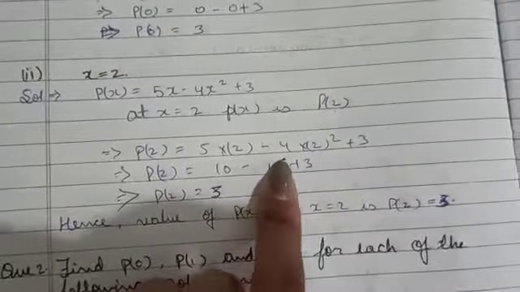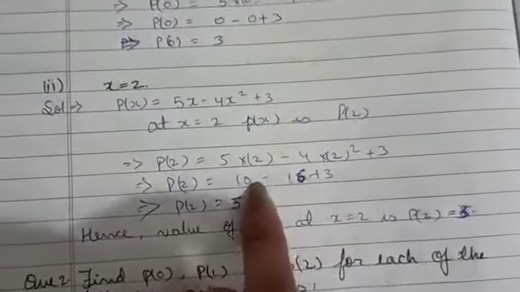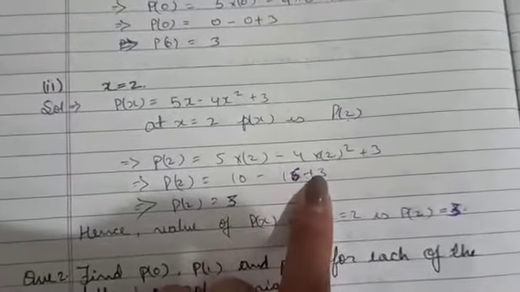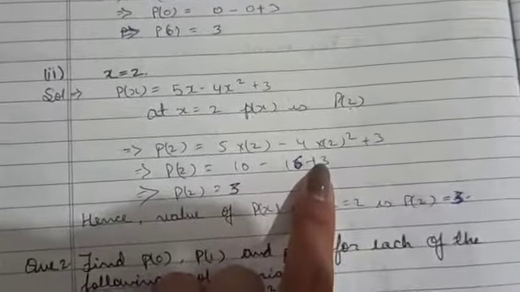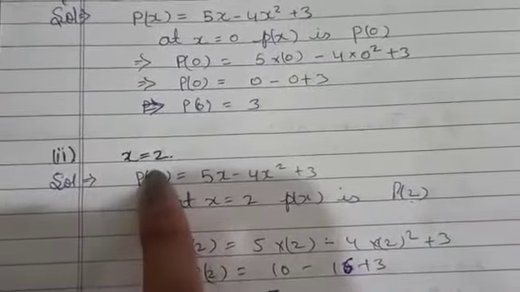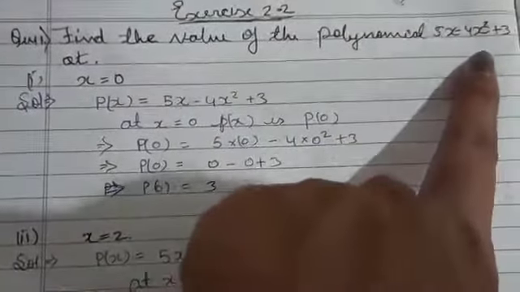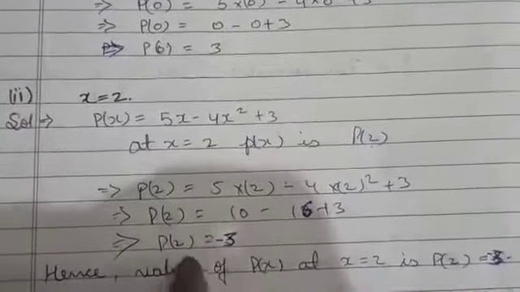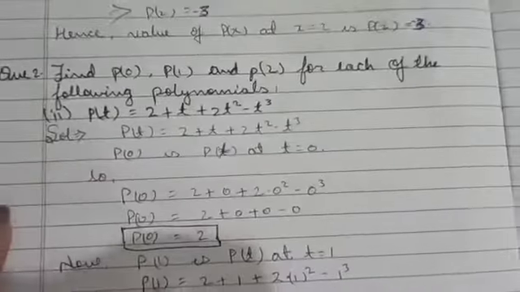So 10 minus 16 is minus 6, plus 3 is minus 3. So the value of this polynomial at x equals 2 is p2, and p2 is equal to minus 3.